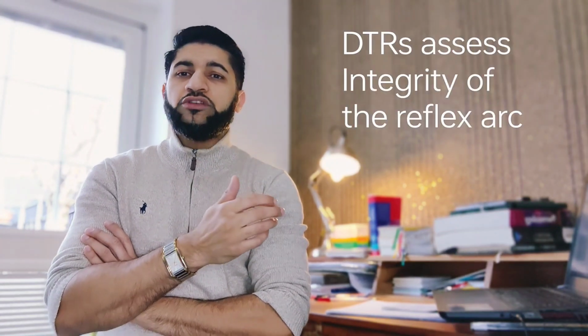Now, the important thing here is, why do we do these, and when we perform them, what are we exactly assessing? We're actually assessing the integrity of the reflex arc. So what exactly does that mean? Understand that we are assessing myotomes, and myotomes are essentially the muscles that are innervated by that nerve. So let's look at the knee and therefore the quadriceps muscles.